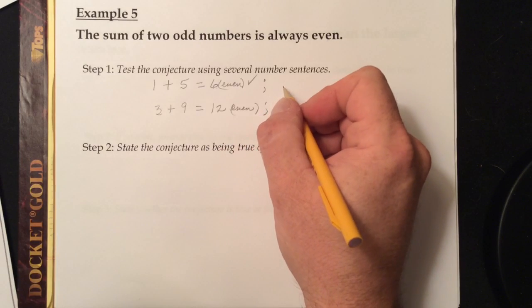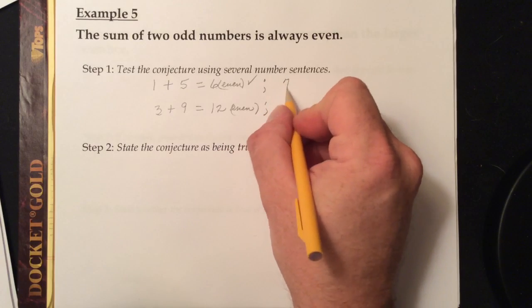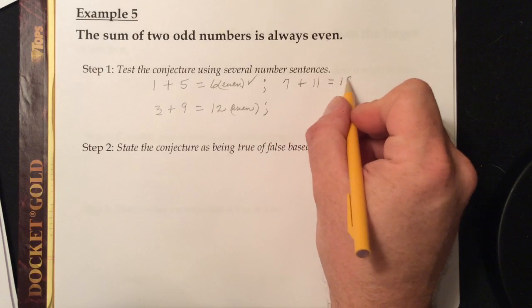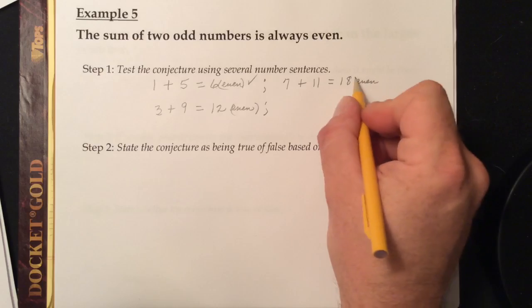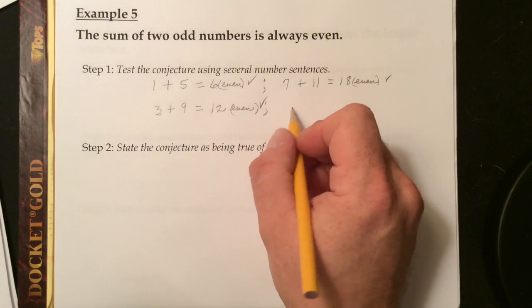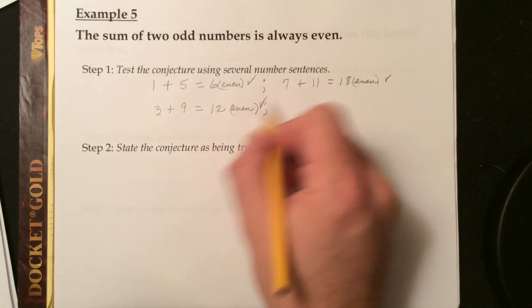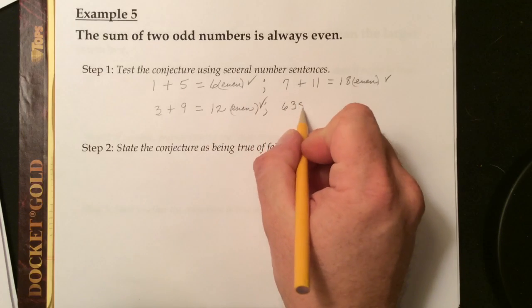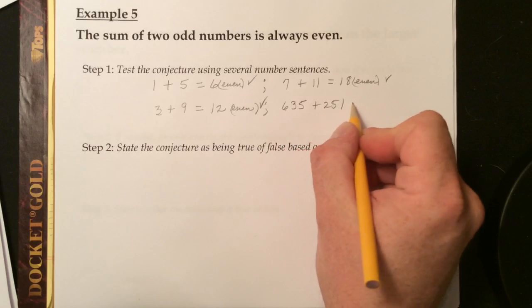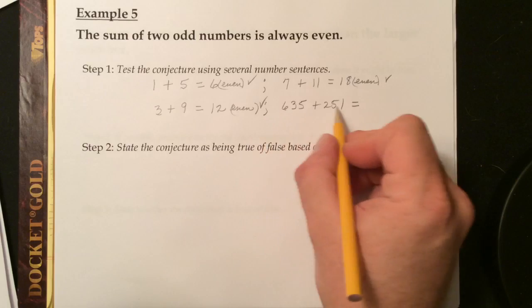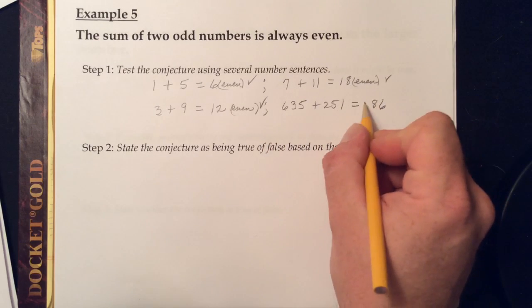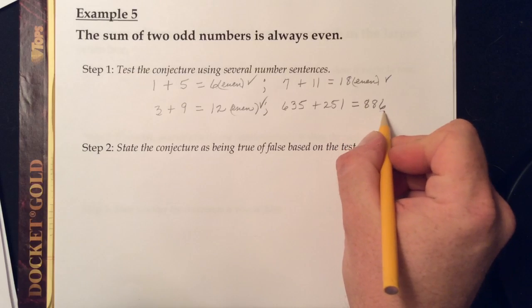Another one, how about 7 plus 11? Those are both odd. That gives us 18, which is even, so it's definitely looking like we're establishing a pattern that this is true. Let's take one that's out of the norm here. 635, that's odd, plus 251, that's odd. Add these together, 5 plus 1, that's 6, that's 8, and 8. So 886 is even.